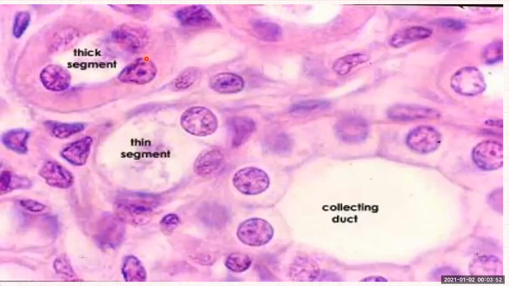And this is a photomicrograph of the medulla. Here you can see the collecting duct, and these are the cells lining the collecting duct. Here you see a thin segment of the loop of Henle, and this is a thick segment. How do we differentiate? Look at the lining. This is a thin segment, and this is the thick segment of the loop of Henle.